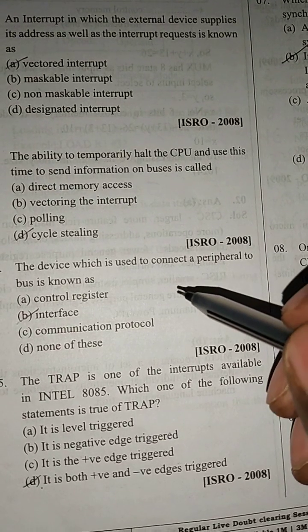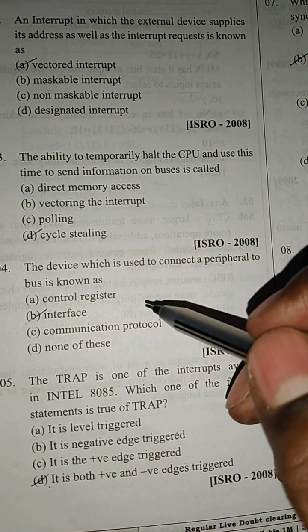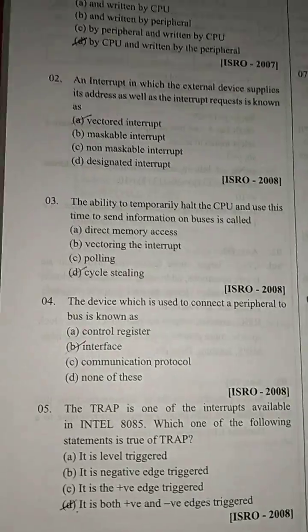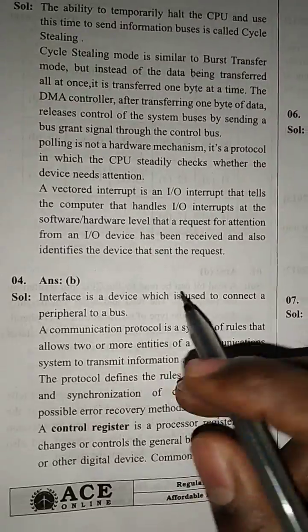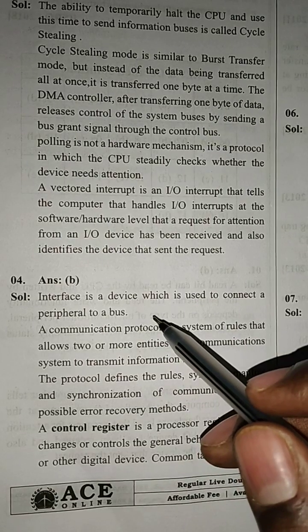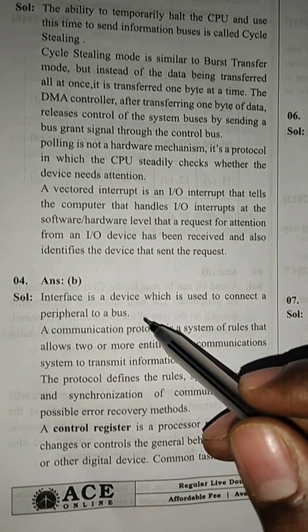The device which is used to connect a peripheral to a bus is known as an interface. Interface is a device which is used to connect a peripheral to a bus.